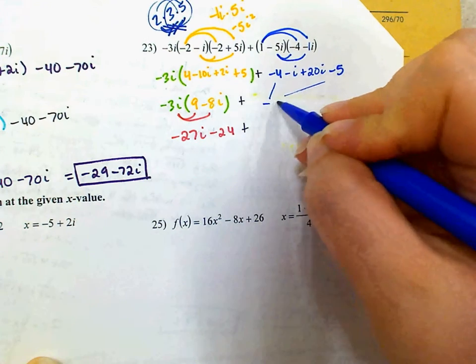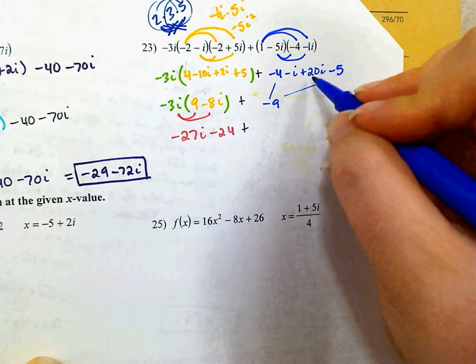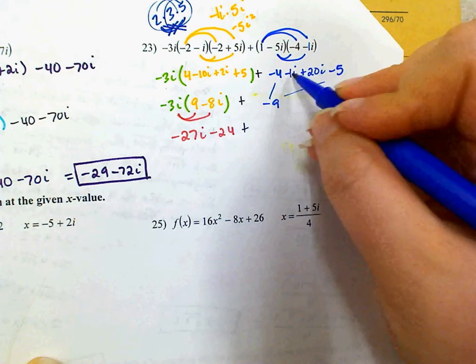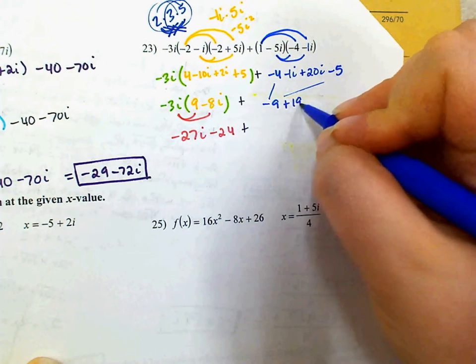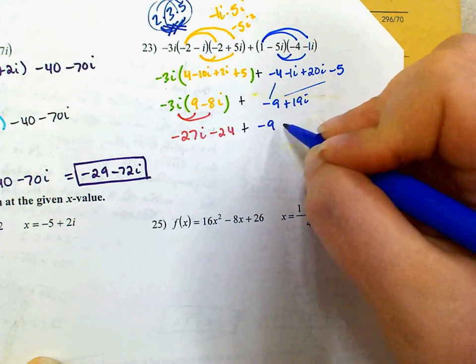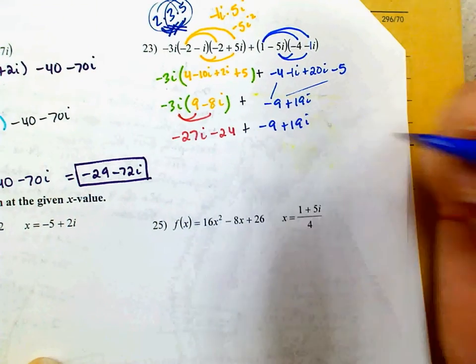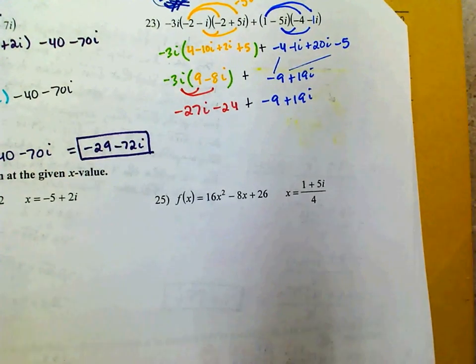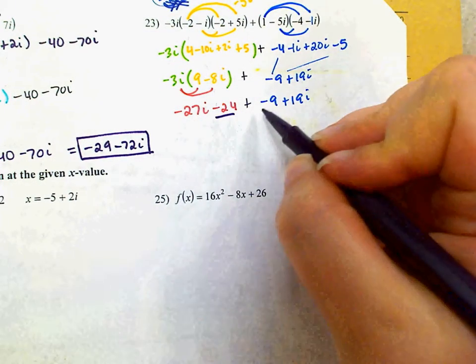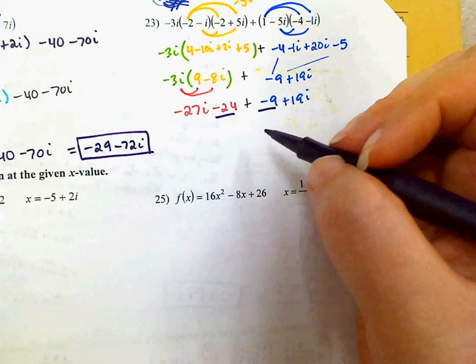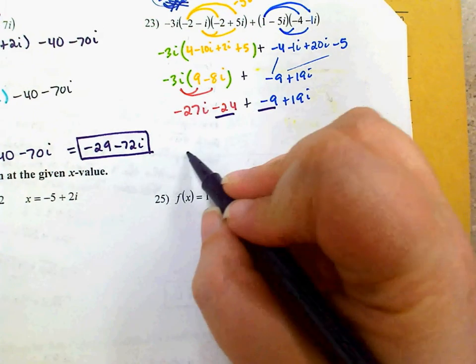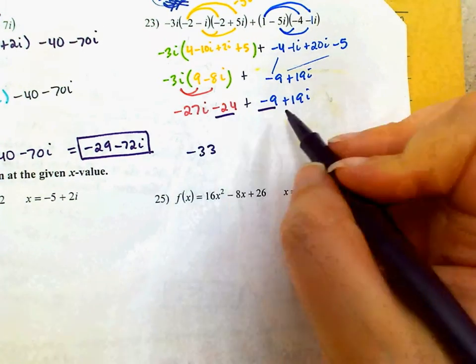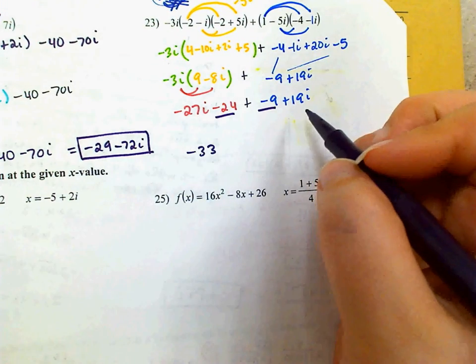Negative i plus 20i is like negative 1i plus 20i. That's 19i. So I'm adding a negative 9 plus 19i. Okay, so let's combine like terms. Real with real, negative 24 and negative 9 is a negative 33. And negative 27i and positive 19i, that is a negative 8i.